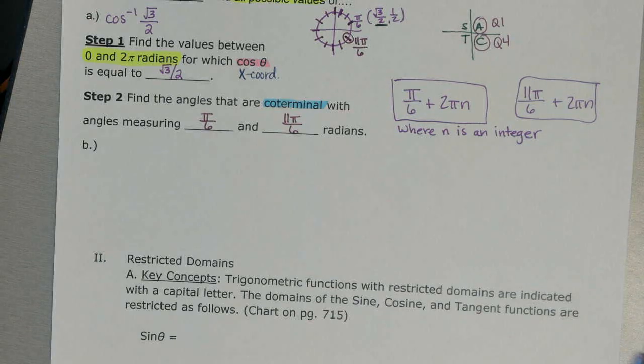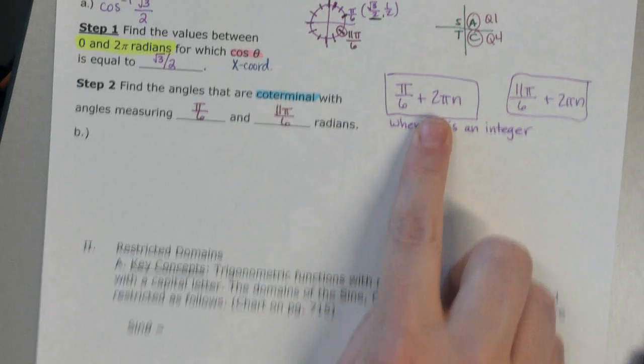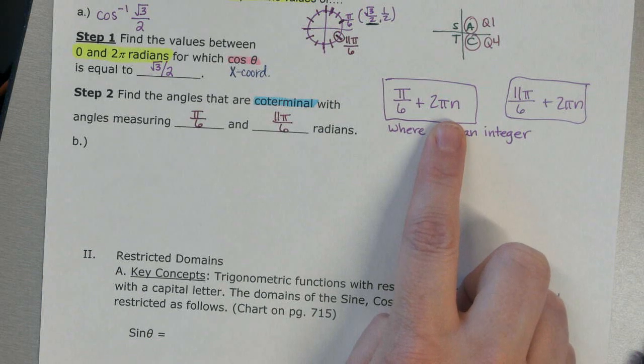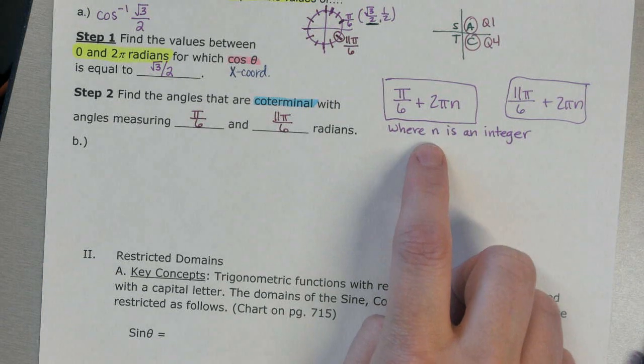Yes, so for every single one where you are finding the possible values, you will always add 2 pi n. So the 2 pi represents what? The 360 degrees, so one time around the circle. So 2 pi is one full time around the circle. The n represents an integer. So if I were to plug in 1, how many times around the circle am I going? 1. If n was 5, that just means I would go around the circle 5 times.